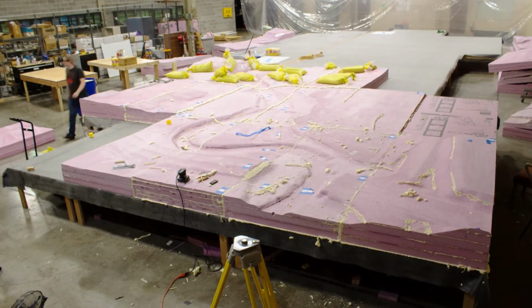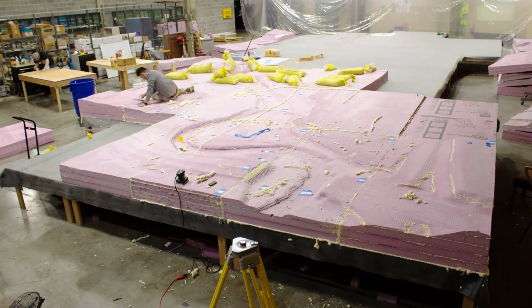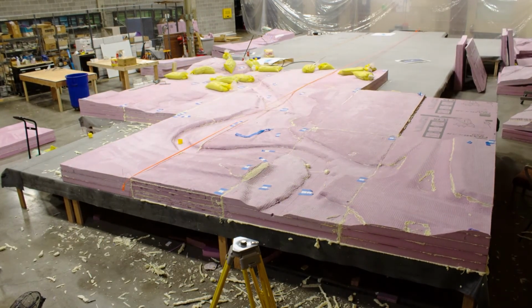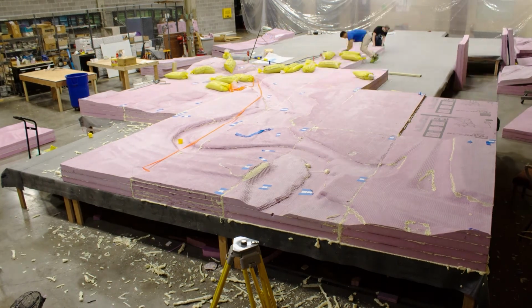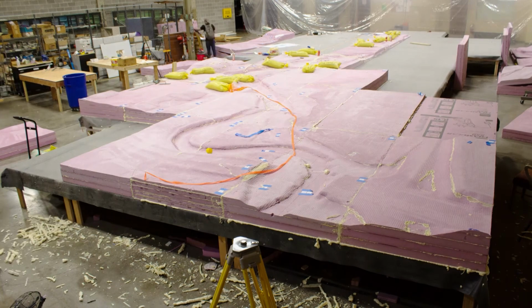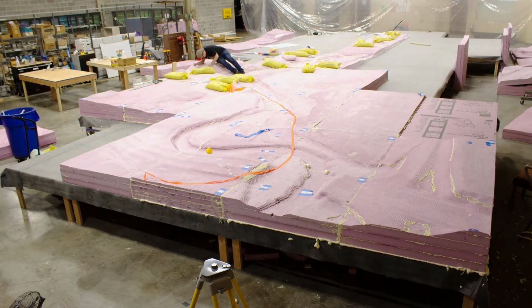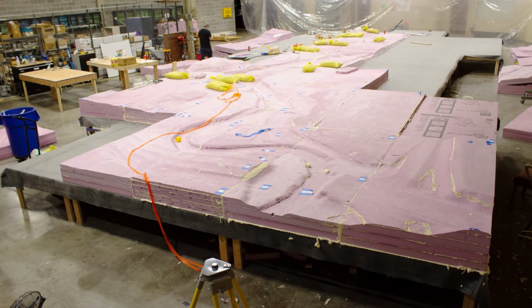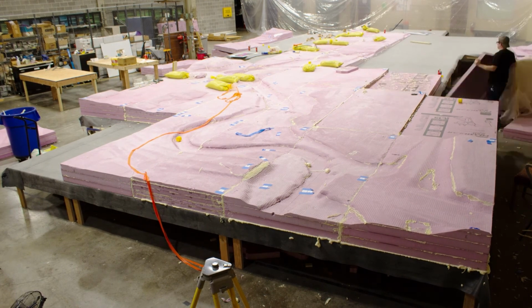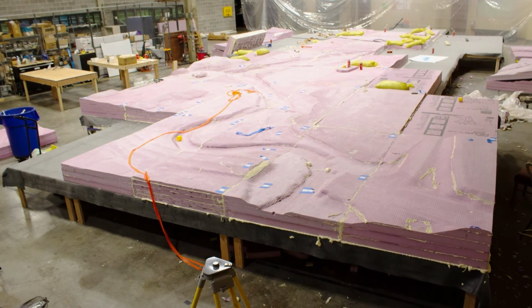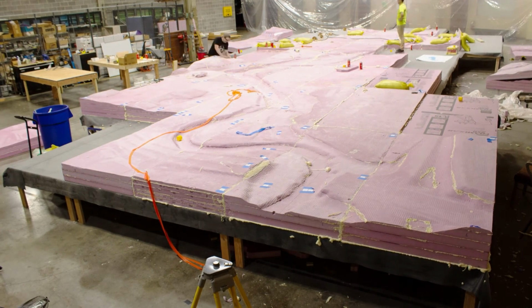we laid a rubber membrane down on the base, and this rubber membrane was to capture any water that was to seep through the joints of the foam, and help keep it controlled so that it just didn't run out onto the floor. So once that rubber membrane was laid down, the model was reassembled on top of that membrane, and that's when it was final glued. Everything was then glued together, and all the cracks were caulked and fit together.